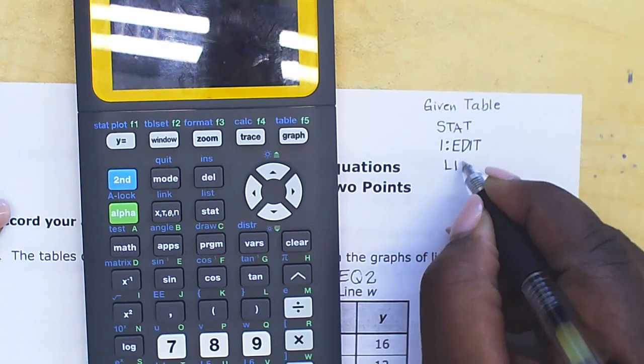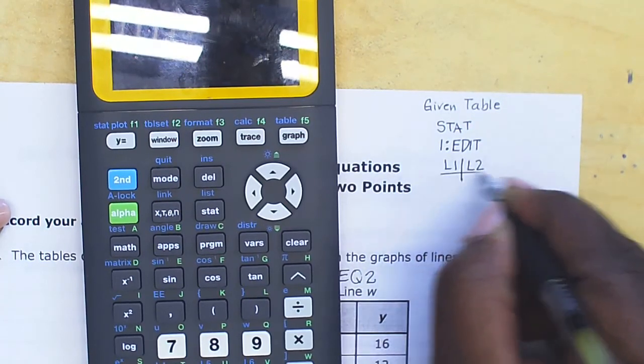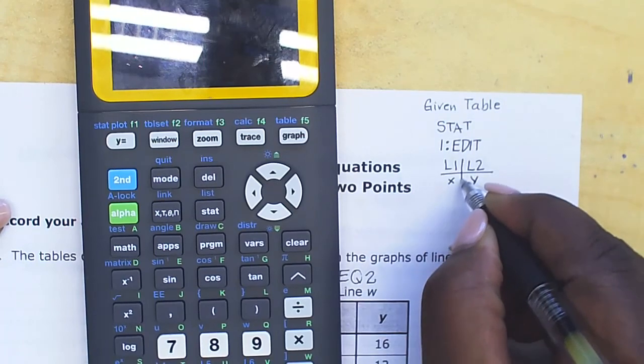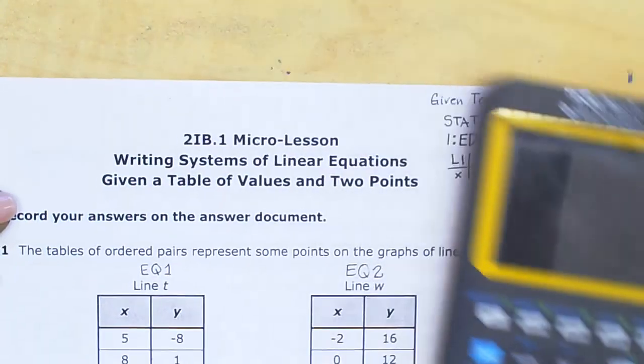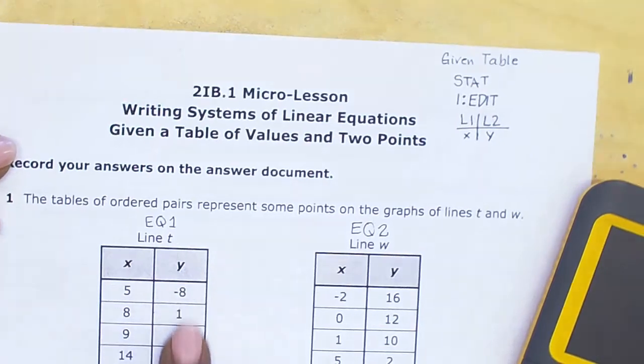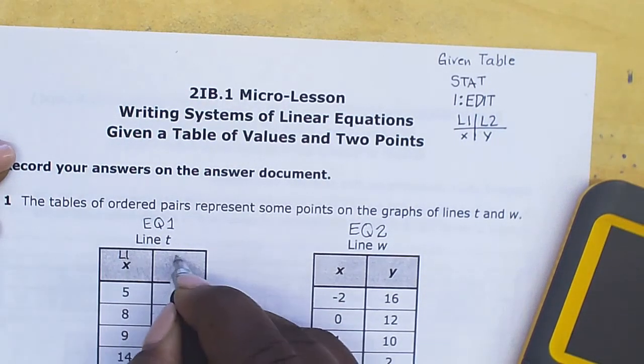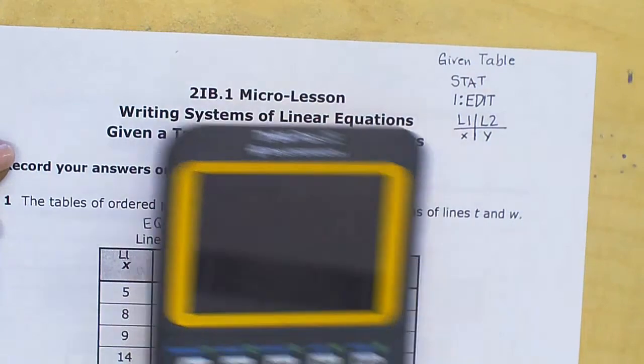What comes up is L1 and L2. That's where you put your X and your Y values. All right, so the X and Y values are here. So this is considered your L1. This is your L2.